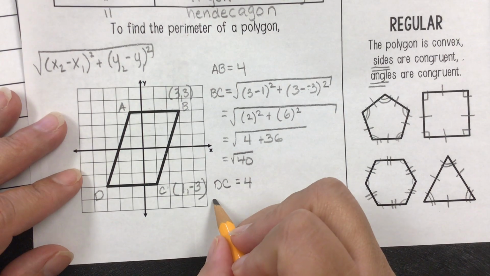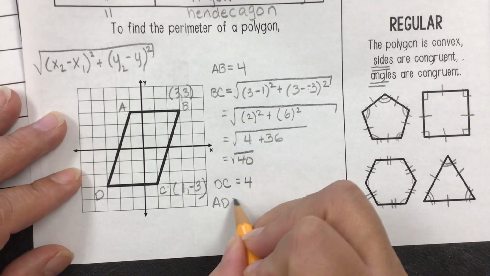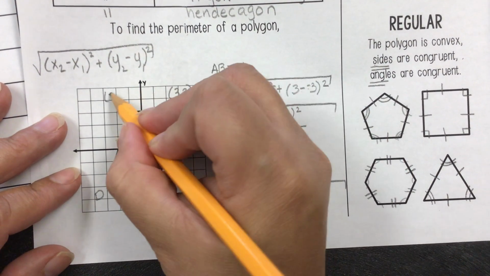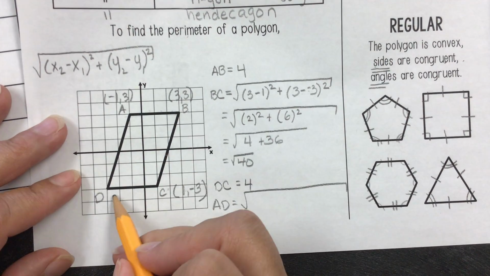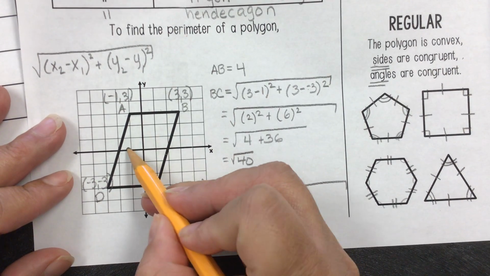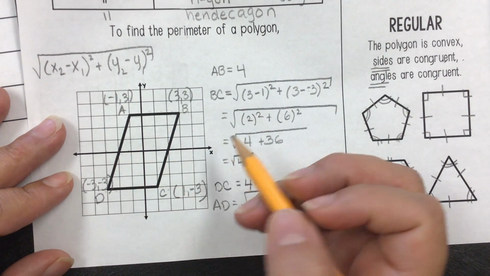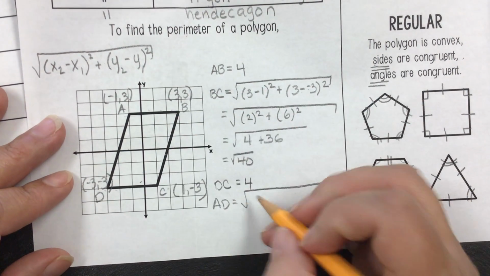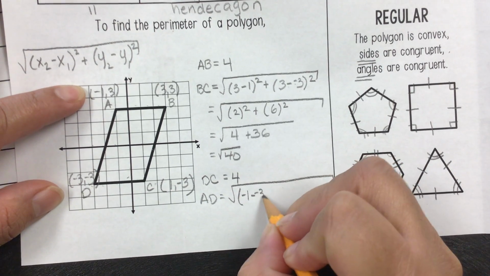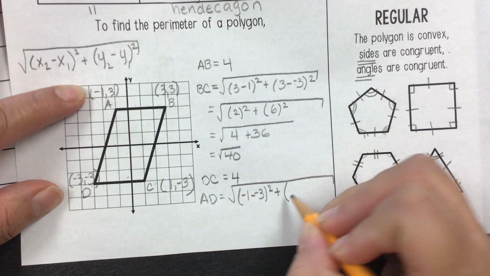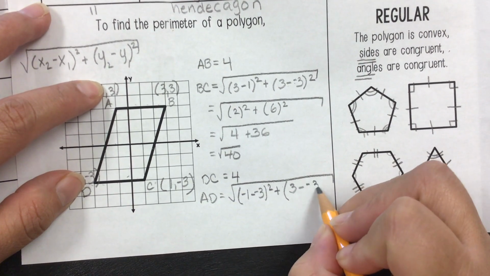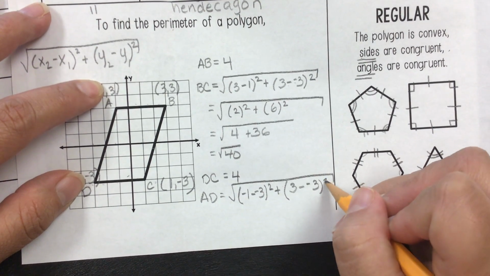That means that for AD, we're going to have to do the distance formula. The ordered pair for A is -1, 3. And for D, -3, -3. So we do the x's first. -1 minus -3 squared plus, and then the y values, 3 minus negative 3 squared.